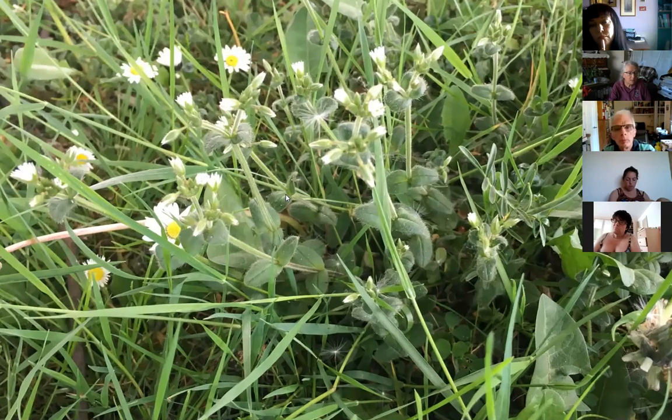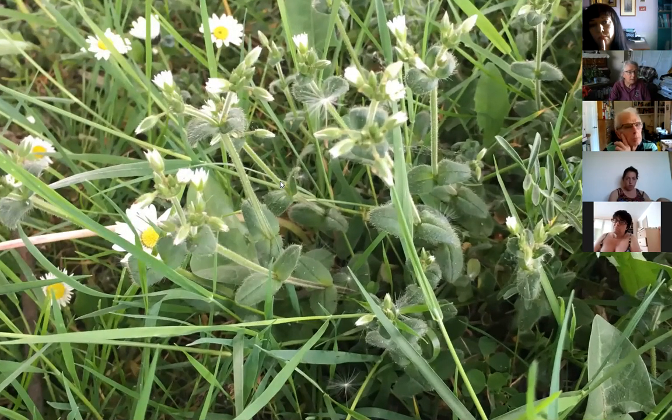The one at the top of the screen, you can see each petal has a notch in it, which can be quite a deep notch, so sometimes they look as though they've got 10 petals, particularly in the stitchworts.